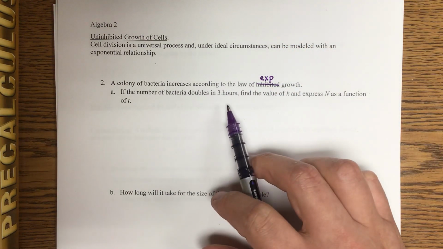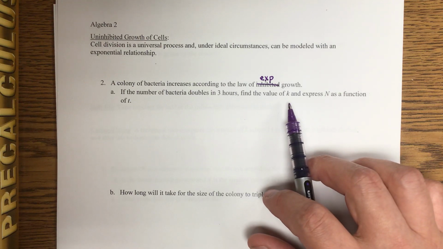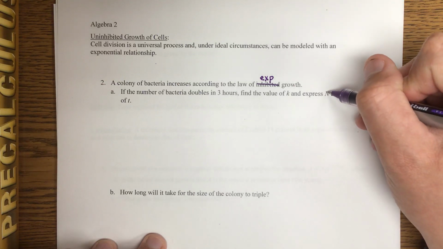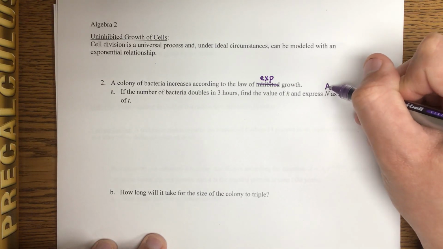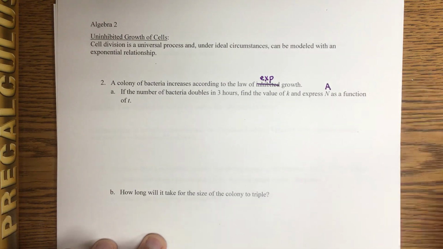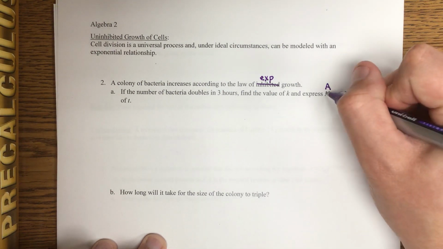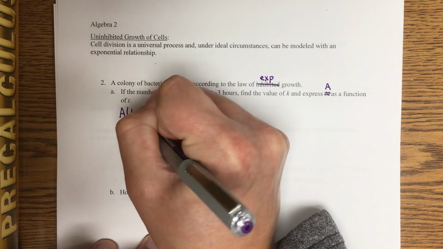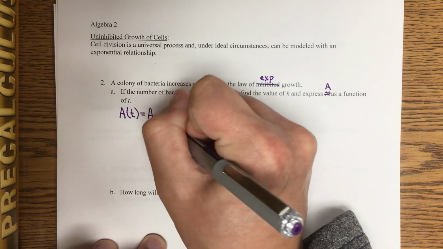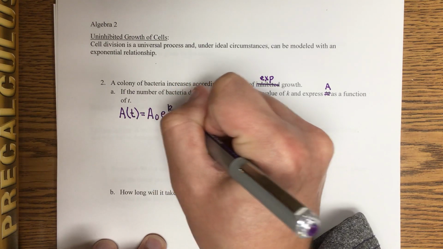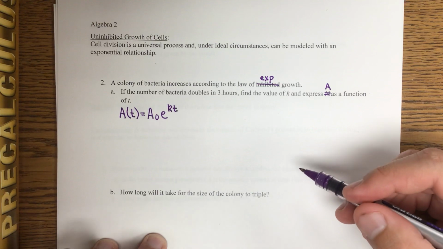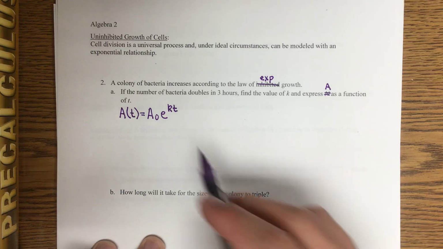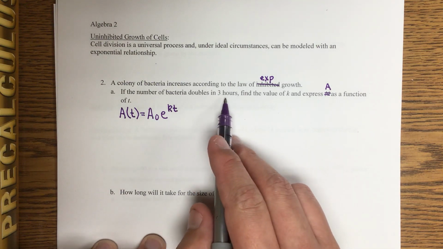If the number of bacteria doubles in 3 hours, find the value of k and express n as a function of t. So sometimes they use n instead of A for the amount or the number of things present. So if you want to, just change that n to a capital A, because they're talking about this: A of t is equal to a sub 0 times e to the kt power. That's the model that we wrote on the front of the notes, and so they just want us to find k.